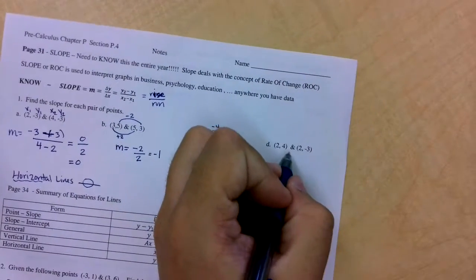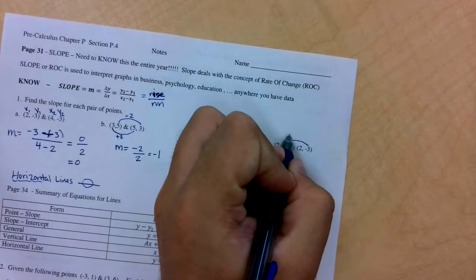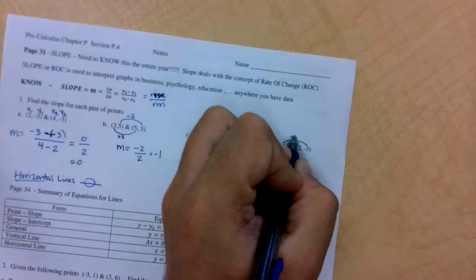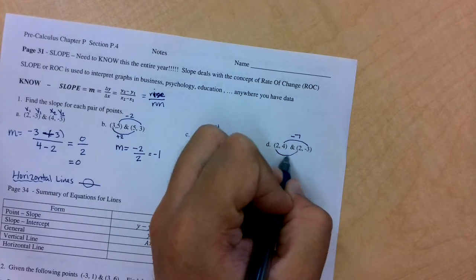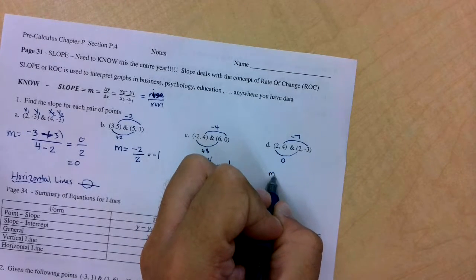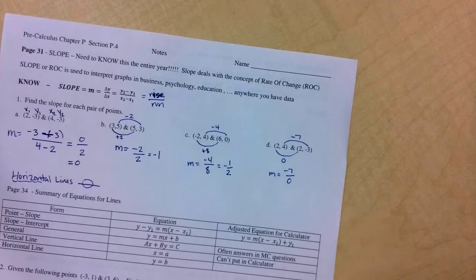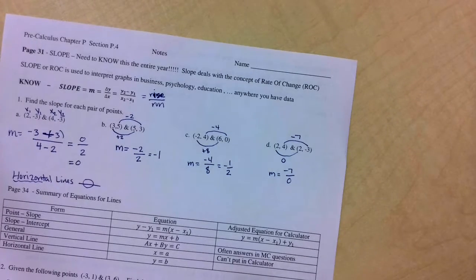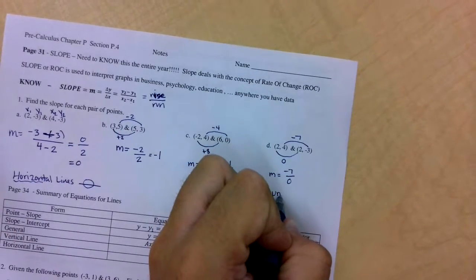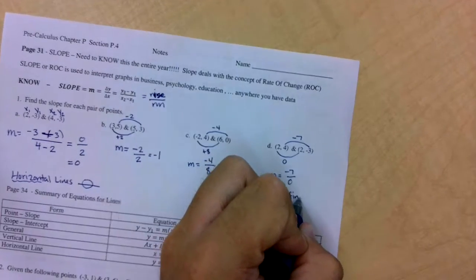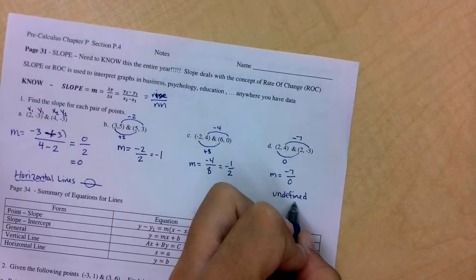Then I go over to D. The change here, 4 to -3 is -7. From 2 to 2, no change, 0. Change in y divided by the change in x. When I divide by 0, we have to remember that that is something in math called undefined. That means I do have an undefined slope.